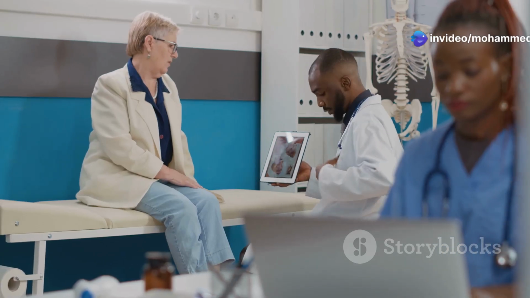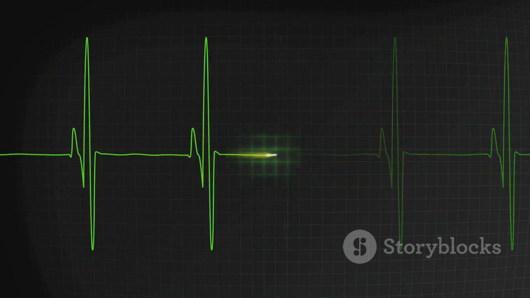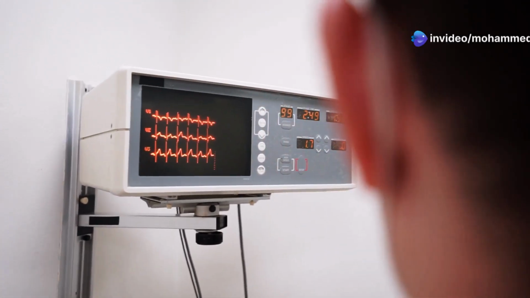The ECG is a powerful tool in cardiology. It helps diagnose a wide range of heart conditions. These conditions include arrhythmias, heart attacks, and heart blocks.